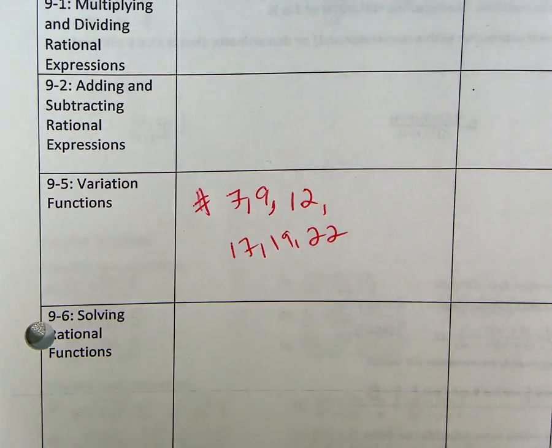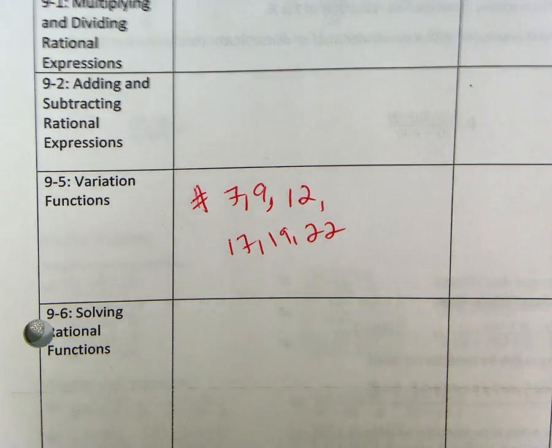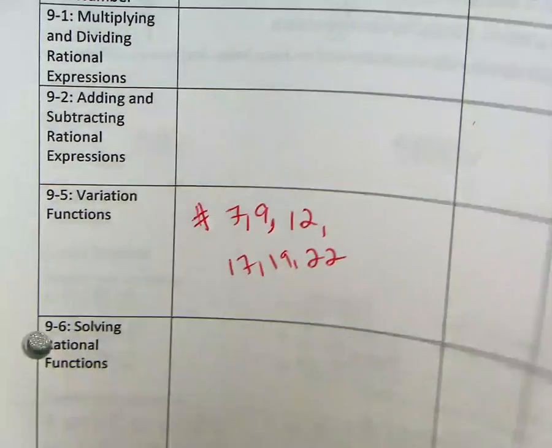Alright, so this is 9-5 variation functions. Numbers 7, 9, 12, 17, 19, 22 are the homework. This section will be fairly simple. A lot of it is what you've done, I think, in like algebra, middle school, things like that, but just a little bit of twist on there.